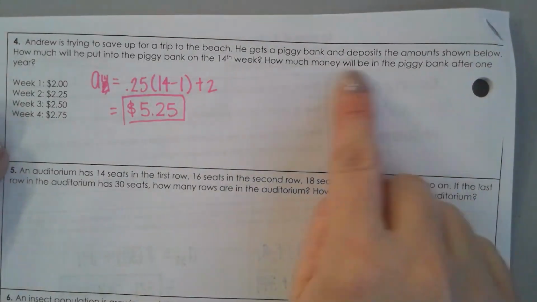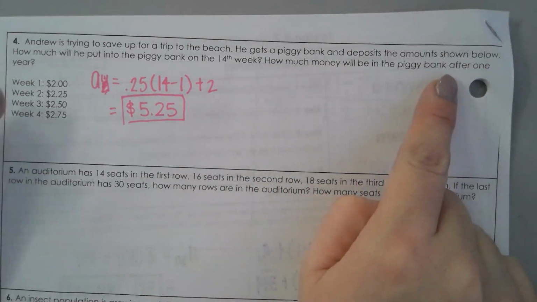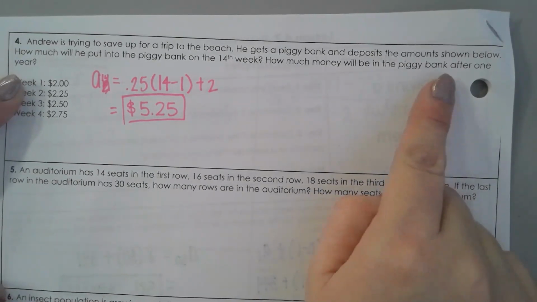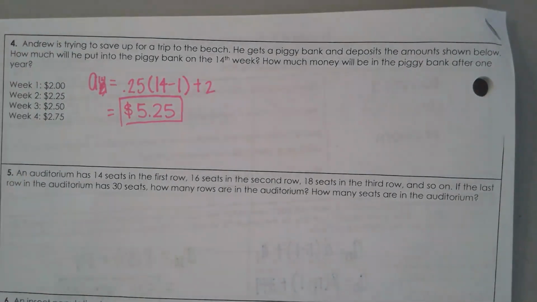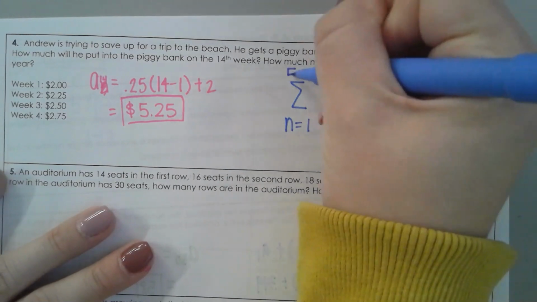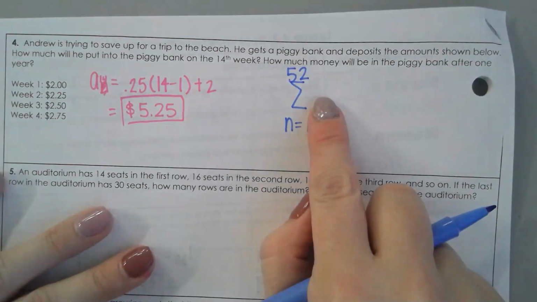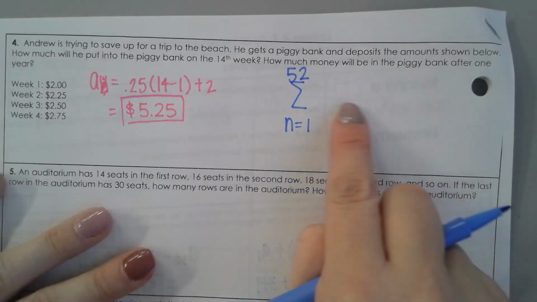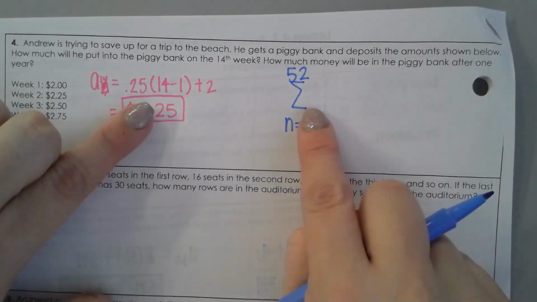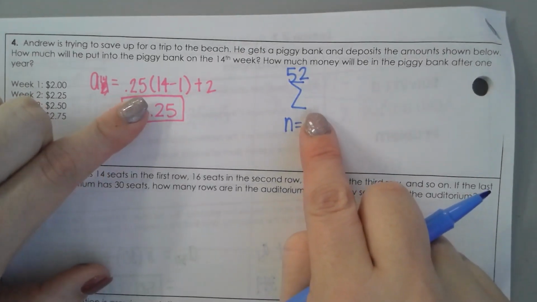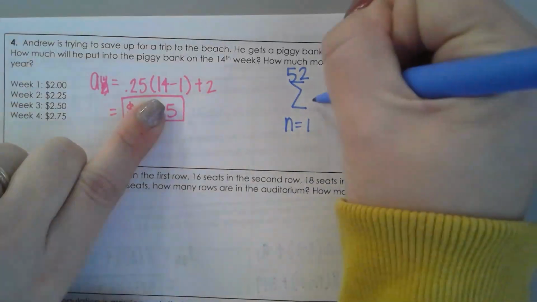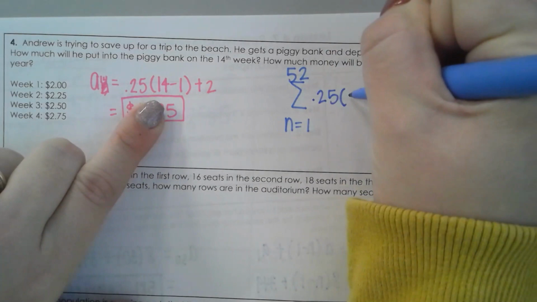Now, if we're going to find the total after 1 year, how many weeks is that? 52. So we're going to be finding the sum. So we're going to use sigma, n equals 1 to 52. And then over here on the side is where we put our explicit formula. Now, it technically does not have to be simplified. When you're taking the test, it doesn't matter if you simplify it or not. So if I do 0.25, we leave n.